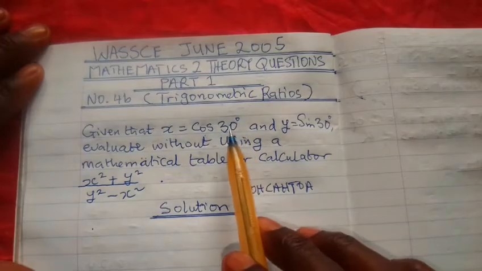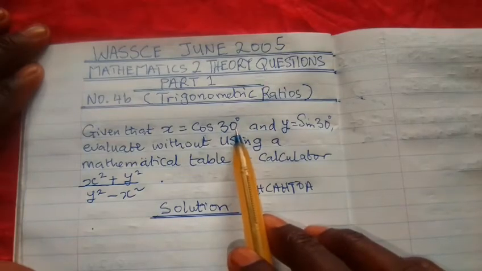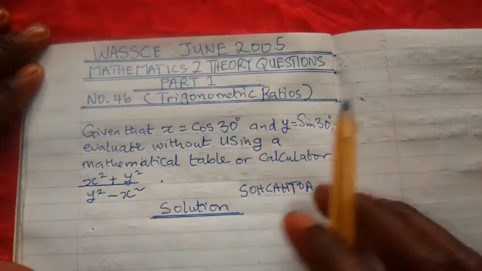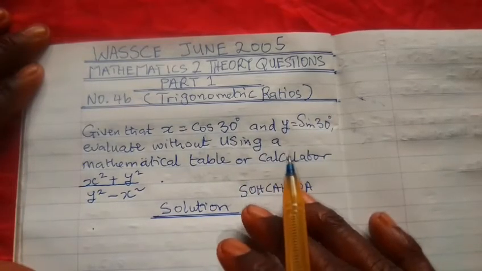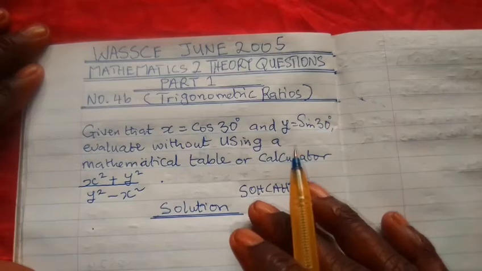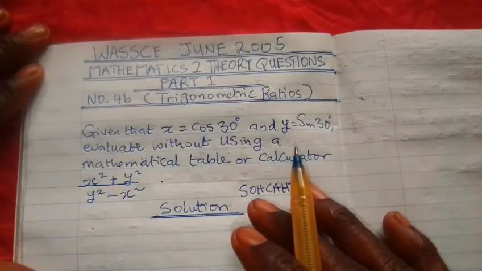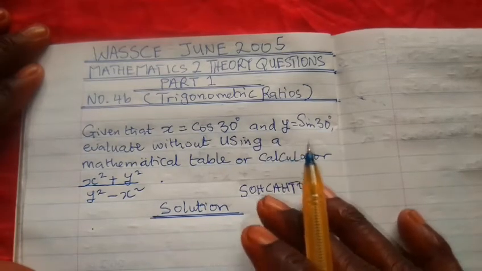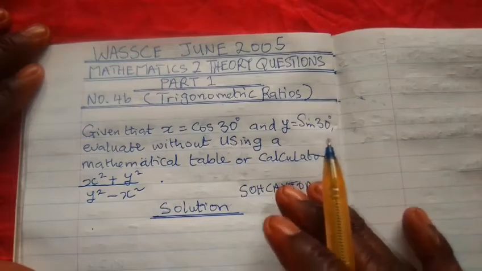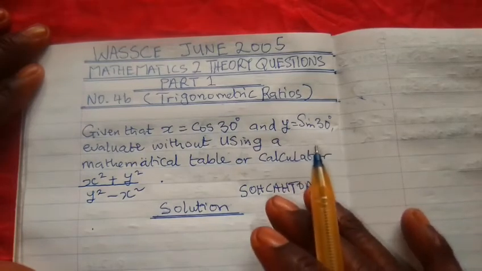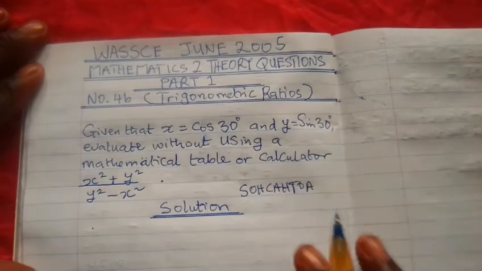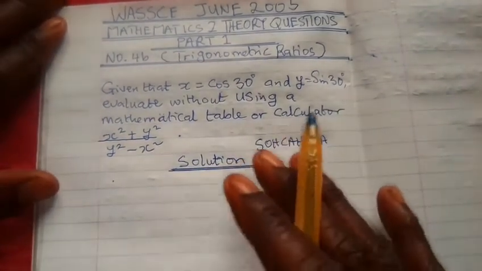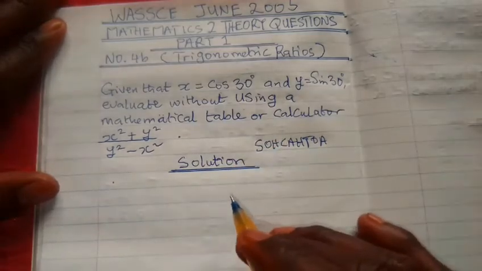You should realize that 30 degrees is a special angle. And what do I mean by special angles? They are angles whose values we can get by using an equilateral triangle that is divided into two. The length of each side of the equilateral triangle will be 2 units. So let us put into writing what I just said.